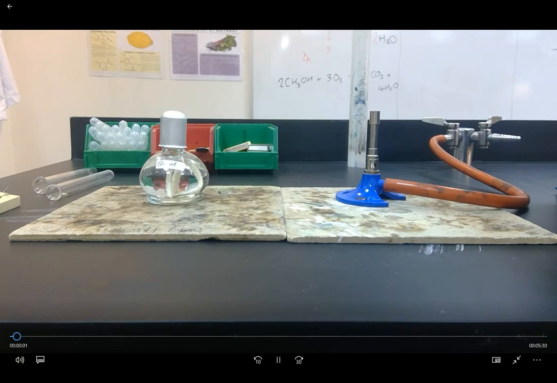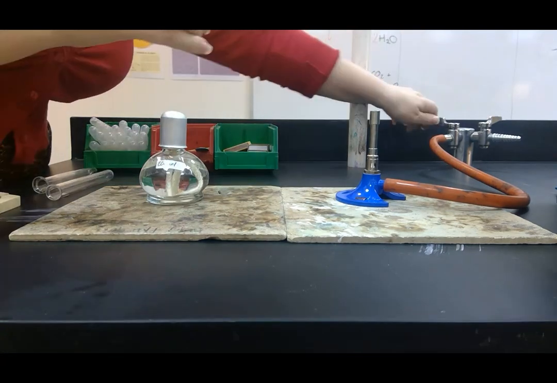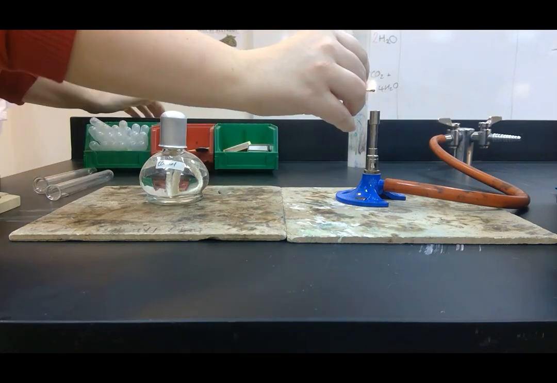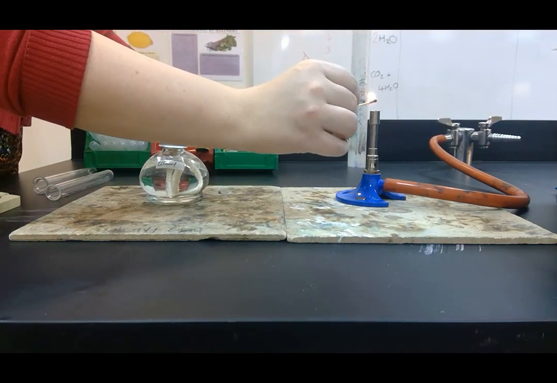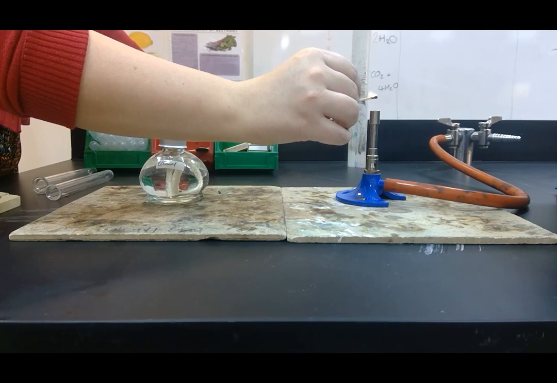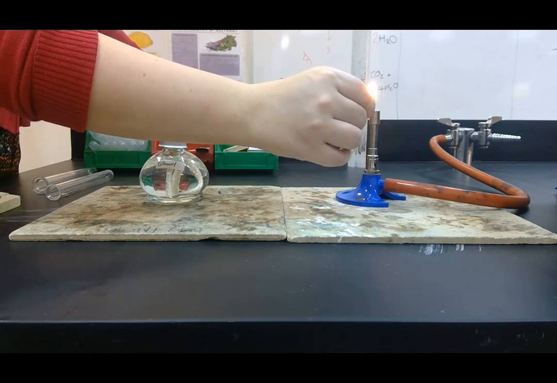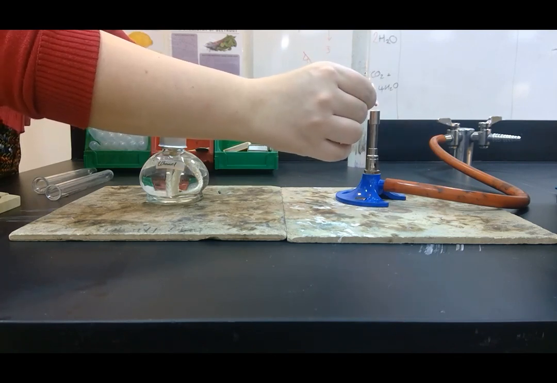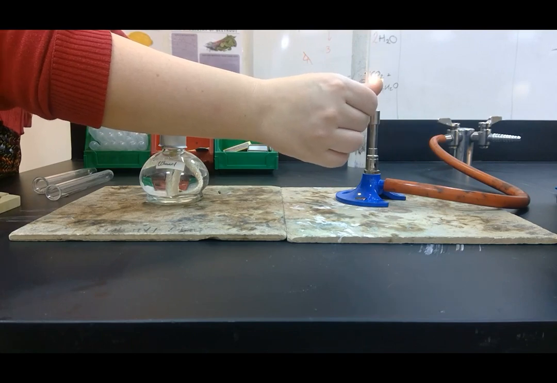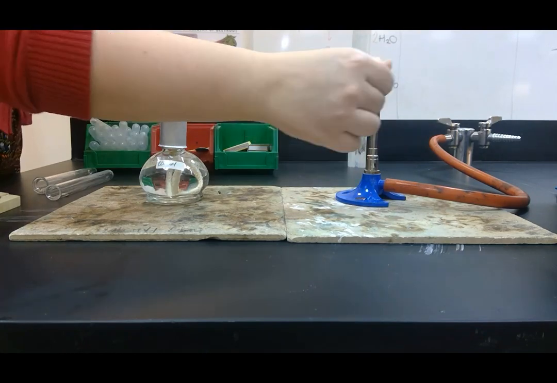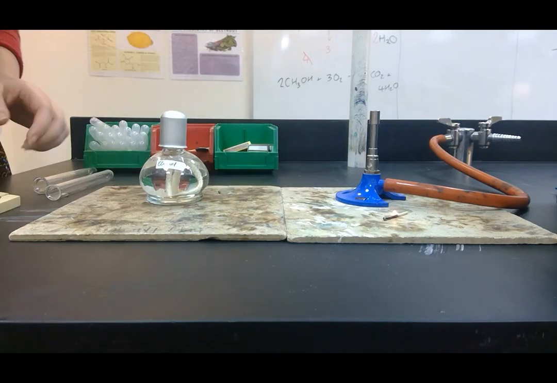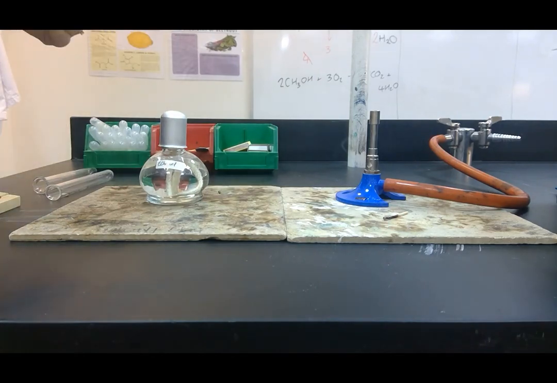We're going to compare the combustion of the alcohols with the alkanes now. So in the Bunsen burner gas taps, I have got methane. It's taking a little while because the gas taps haven't been on in quite a while. There we go.